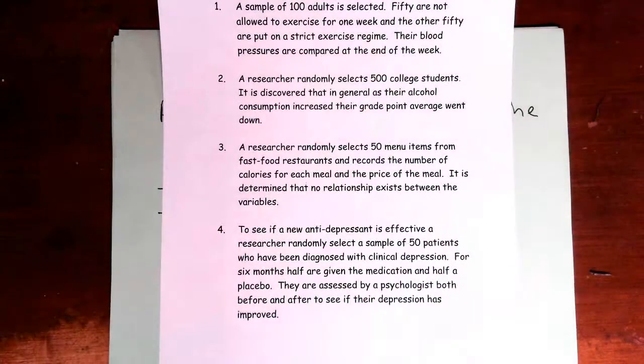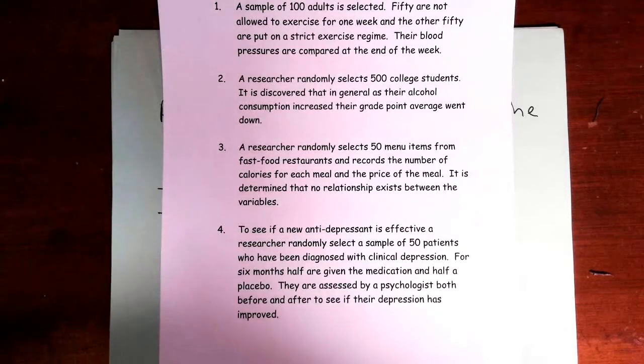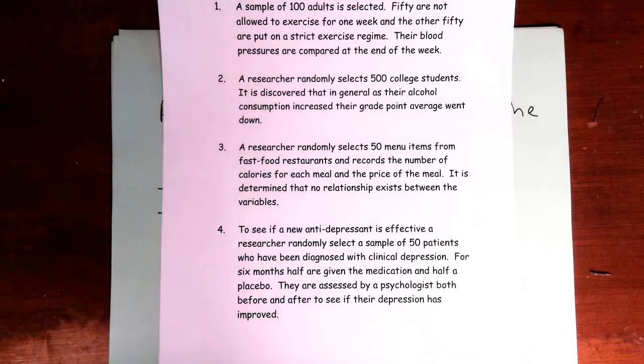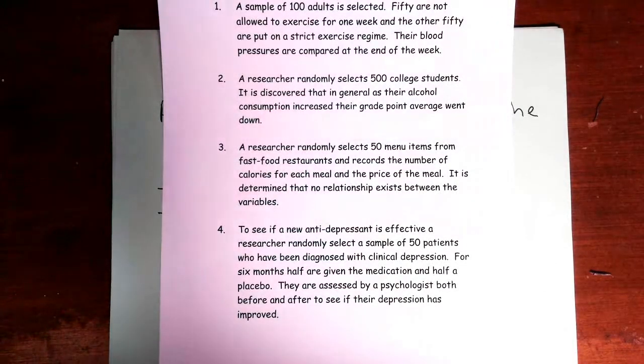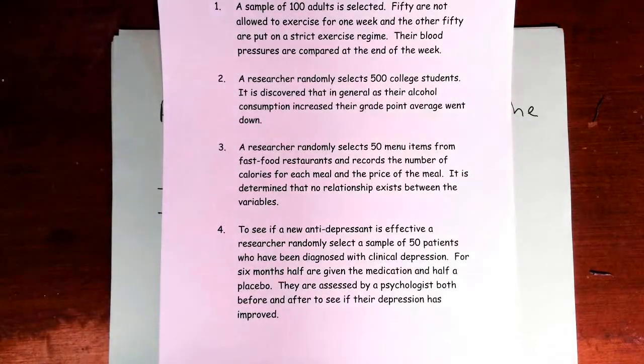Okay, so let's go ahead. We're going to look at each of these. So this first one, a sample of 100 adults is selected. 50 are allowed to exercise for 1 week, and the other 50 are put on a strict exercise regime. Their blood pressures are compared at the end of the week.